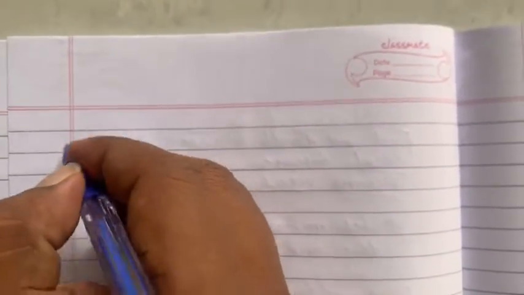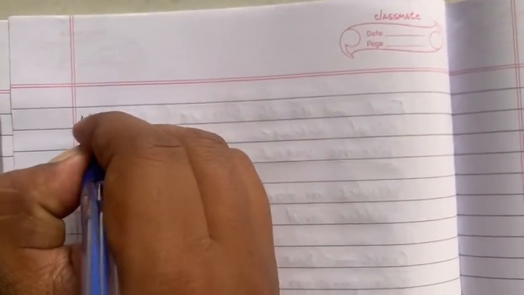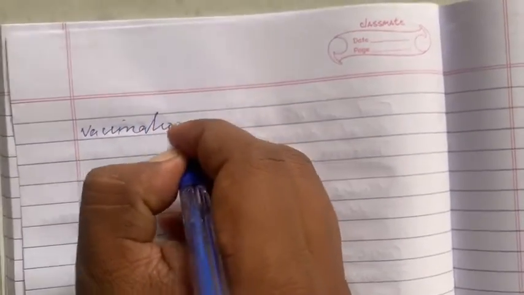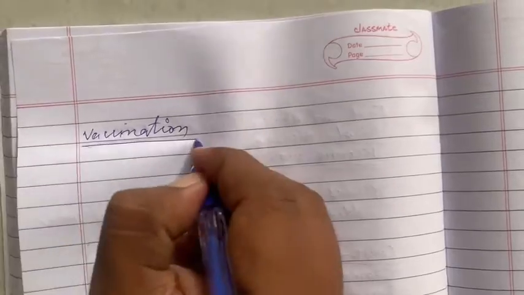And to control this disease, a vaccine is available. The last point is vaccination.